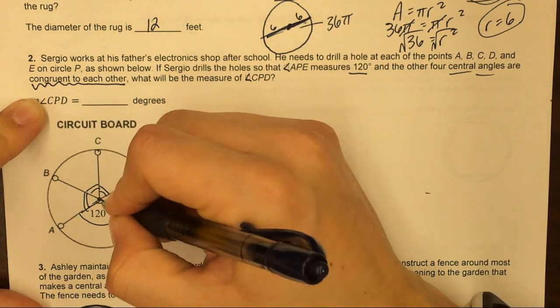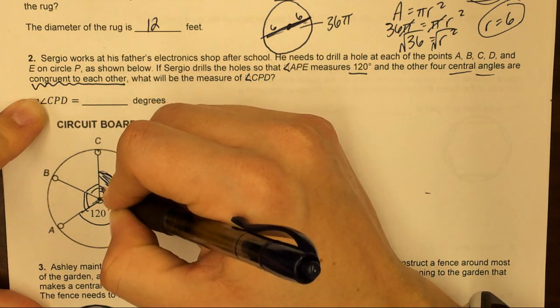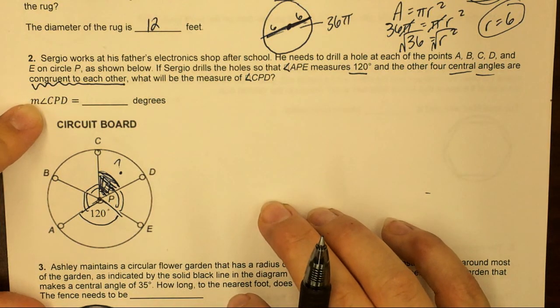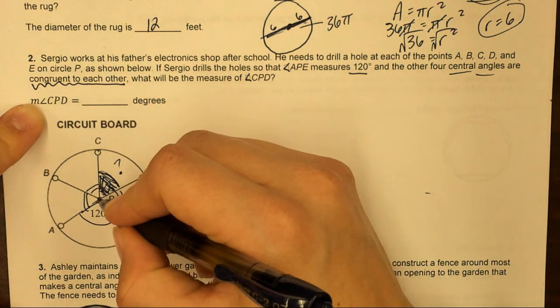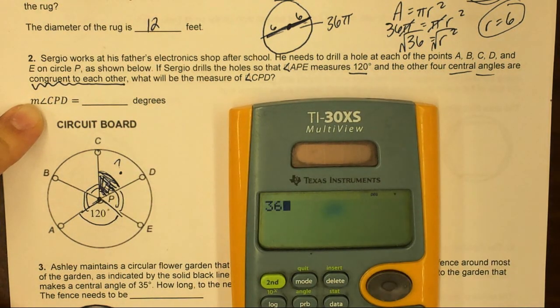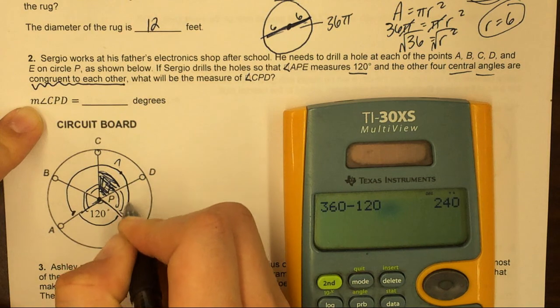Alright, so CPD, they want to know what this one is, right in there. Okay, so easy, right? Around a point, there's 360 degrees. So all we've got to do is take 360, subtract the 120 that we see there. We're left with 240 degrees from here to here.